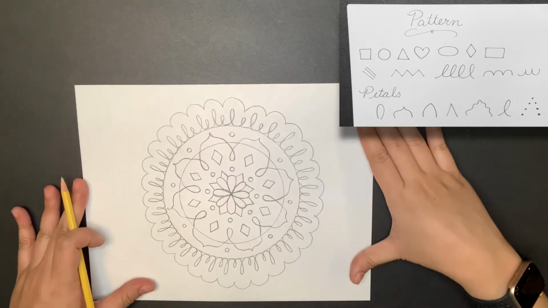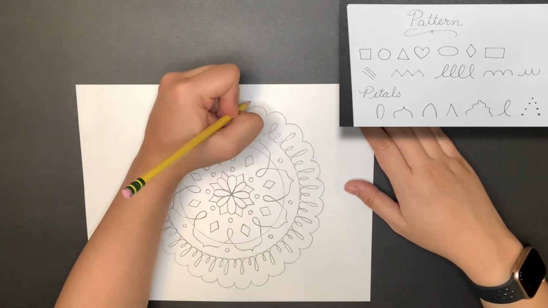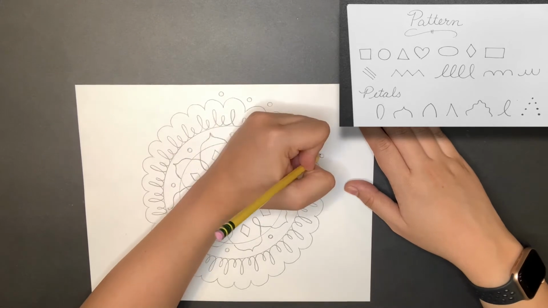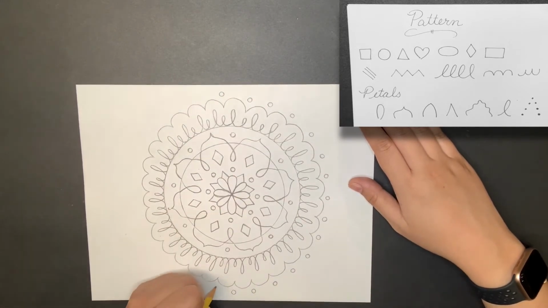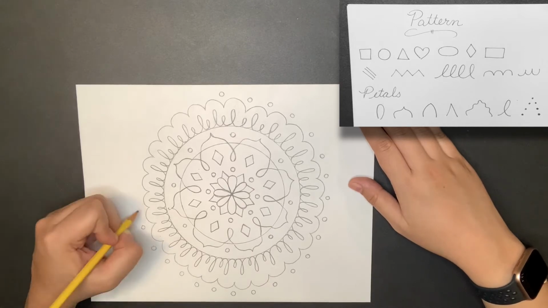You can keep going until you're off of the page, or take a step back and decide where you want your stopping point to be. Once you've found a stopping point for your artwork, begin tracing over everything in black marker.